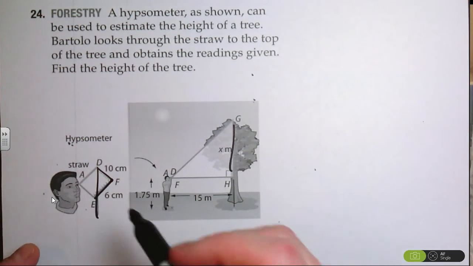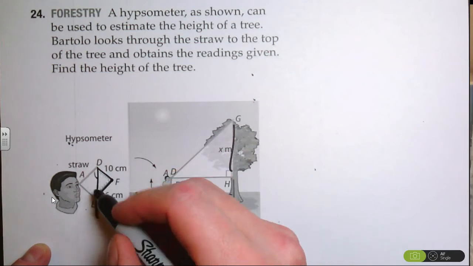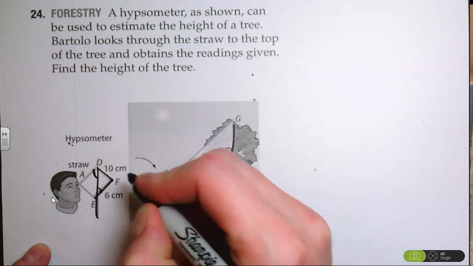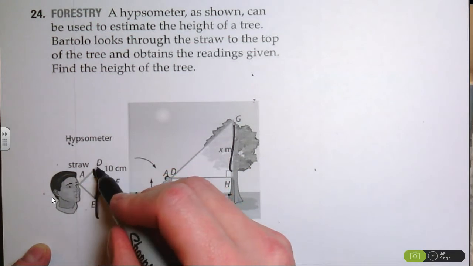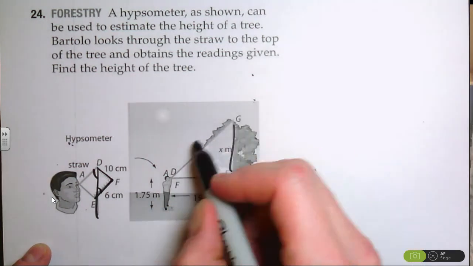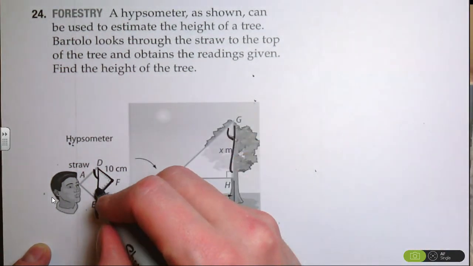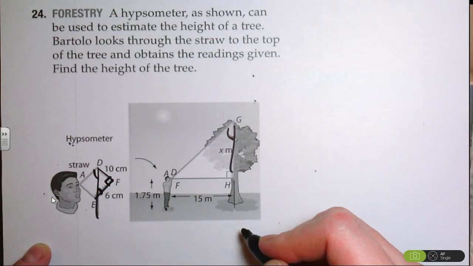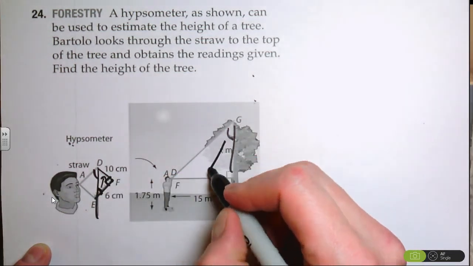Now if you're wondering how in the world does that work, here's the real trick to it. This angle here is congruent to this angle, because these guys are actually parallel, which means this is the angle up here, this is the angle down here, this angle is congruent to this angle, and here's a right angle.